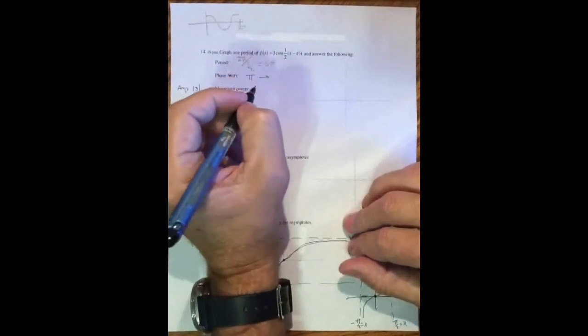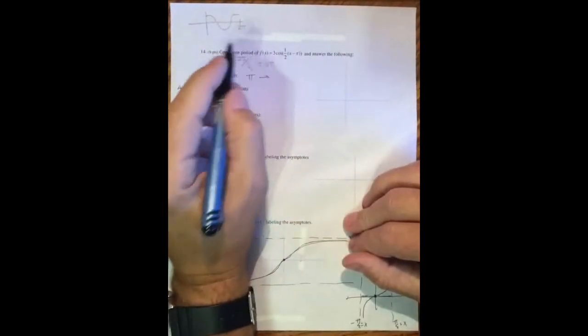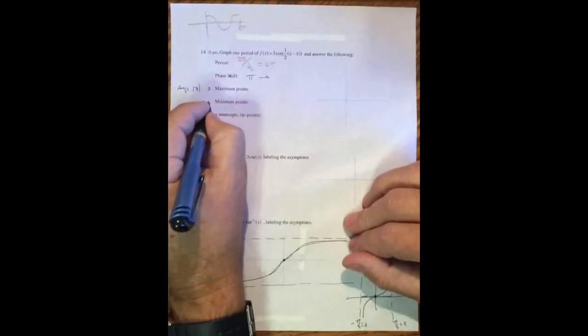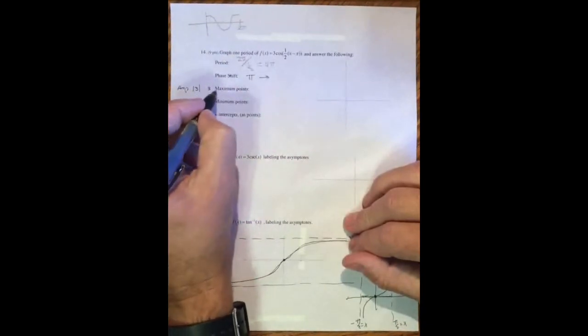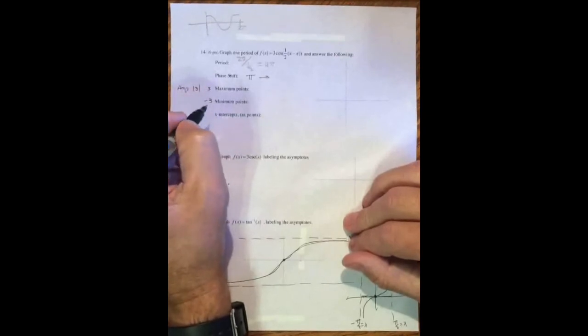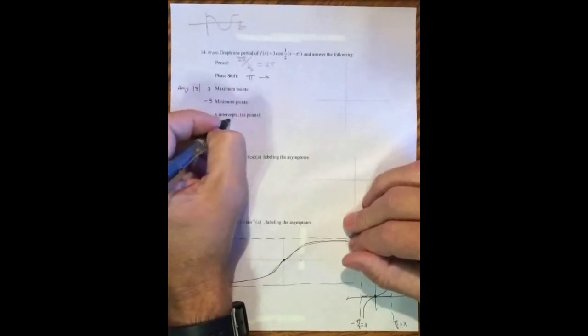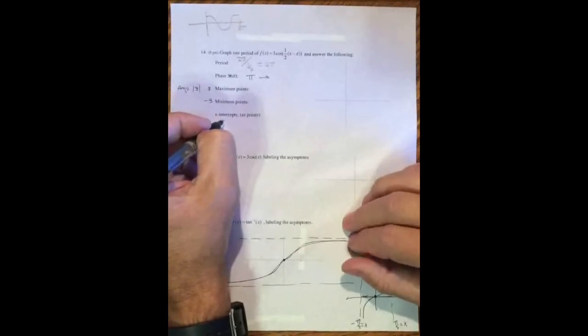So the maximum points. Now it says points. It says points, doesn't it? And minimum points. Well, the biggest value of the function is going to be 3. And the smallest value of the function is going to be minus 3, isn't it? But see, the way that's worded, I'm not sure what they mean. We may have to come back to this. Now, x-intercepts as points. Okay.